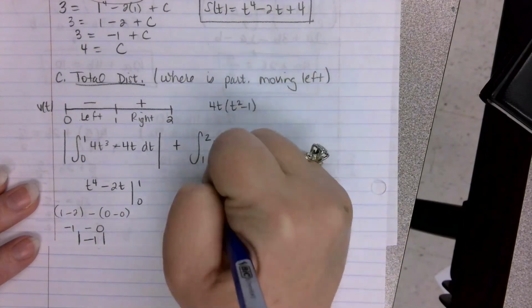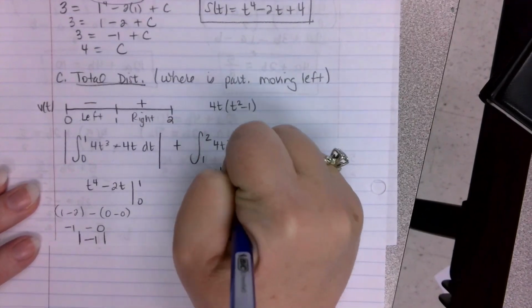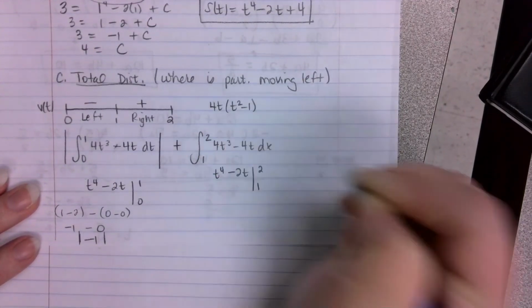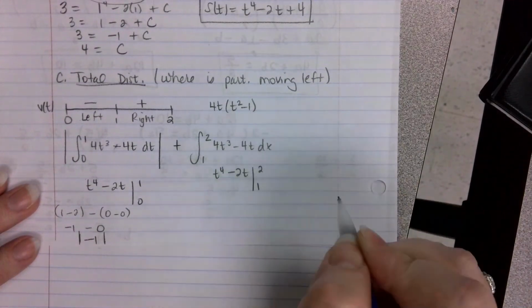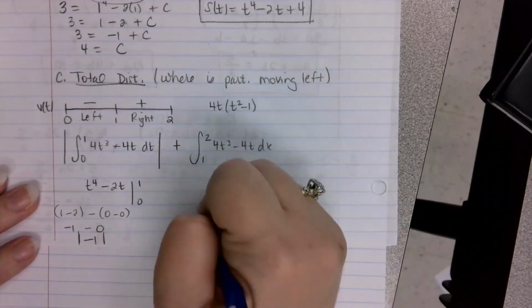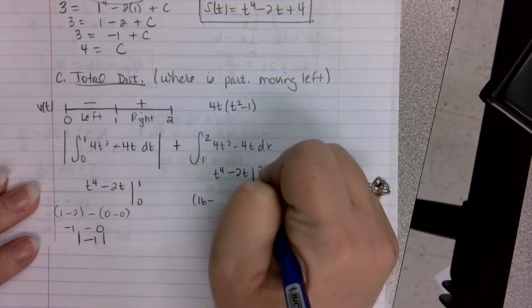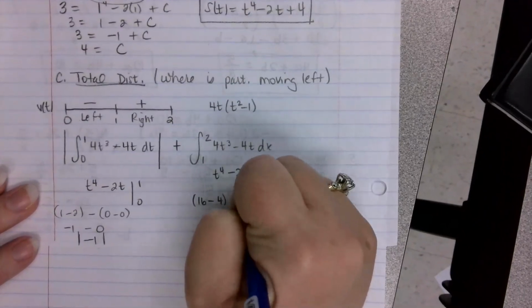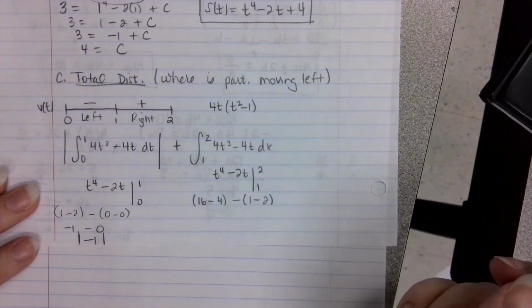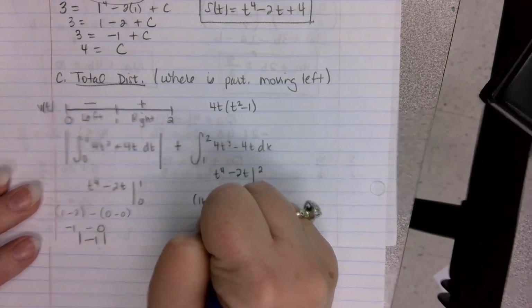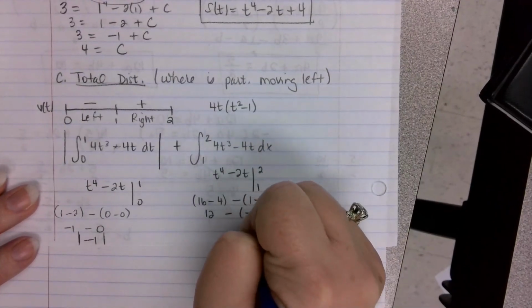Now I integrate this one. I know it's t to the 4th minus 2t, and I'm going from 1 to 2. When I plug in a 2, 2 to the 4th is 16. So I get a 16 minus a 4 minus a 1 minus a 2.